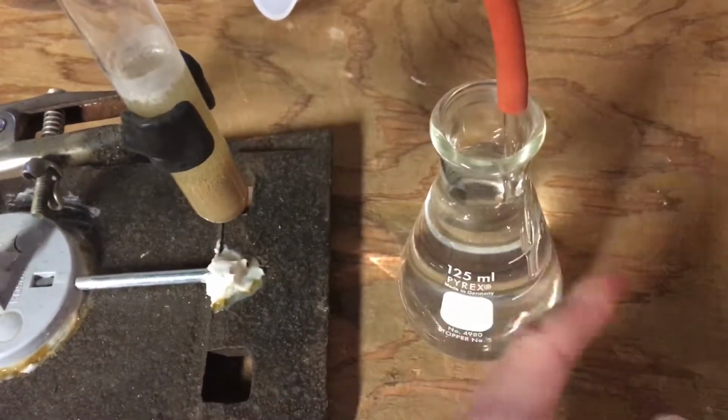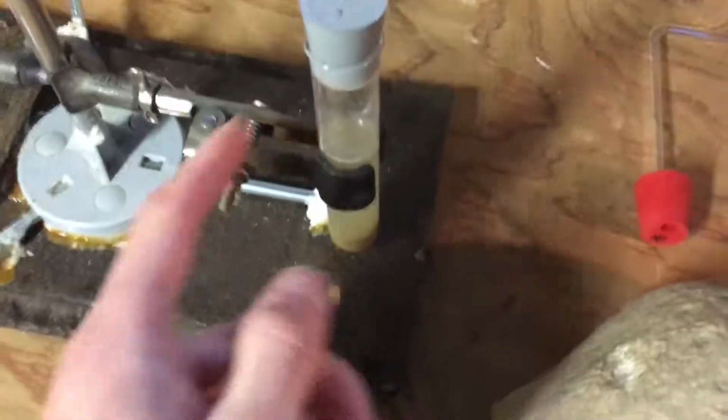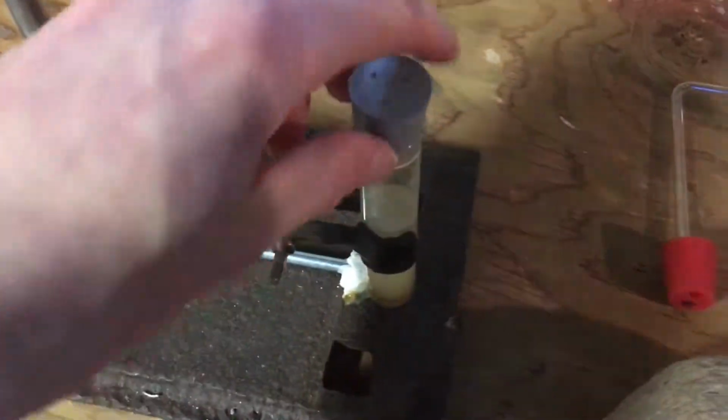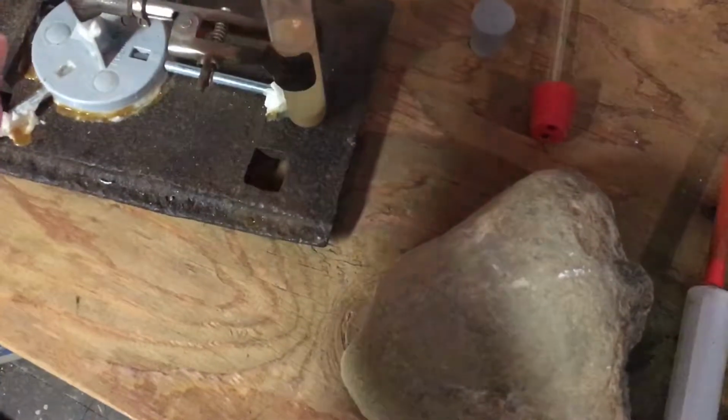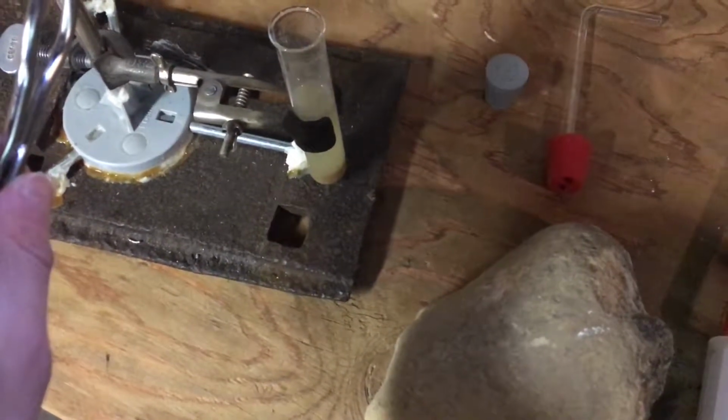You know what? Let's see if we can get something on fire. Alright, so I've got the gas in, and I've disturbed it, so we're gonna light it on fire. Yes. Aha.